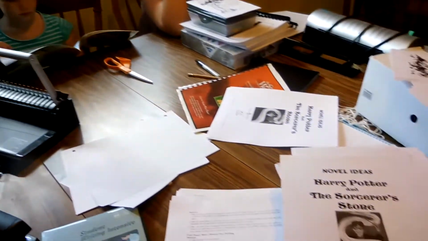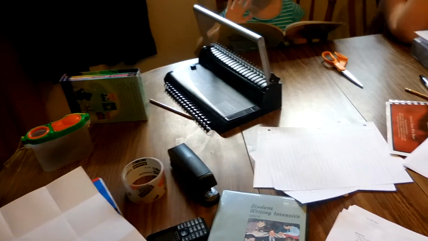I brought the whiteboard out here because I'm not sure if Karen's going to need it. I know I don't need it, but Karen might. So I brought the whiteboard out just in case. And there's my laminator and my cone binder, because I am still working on things.